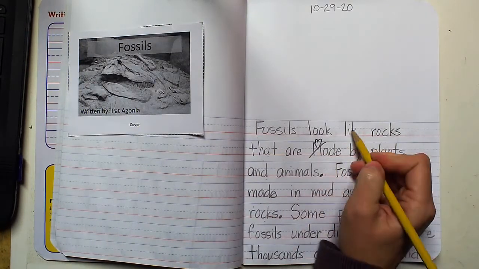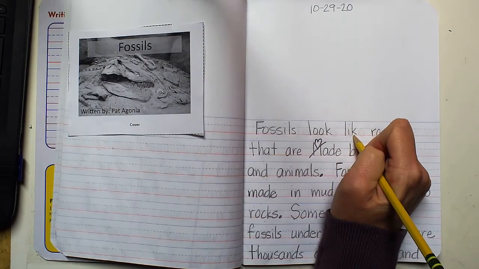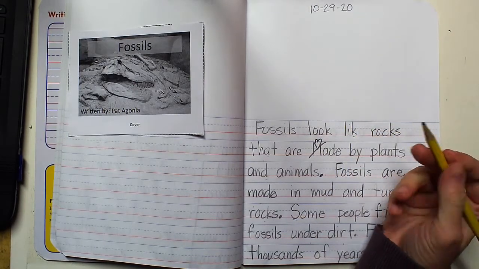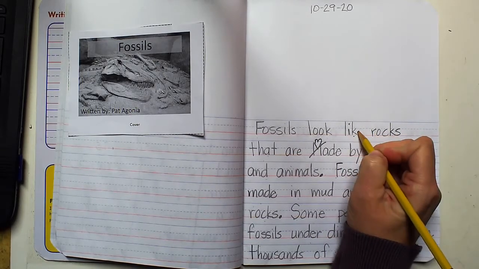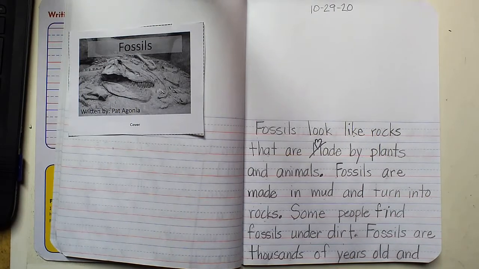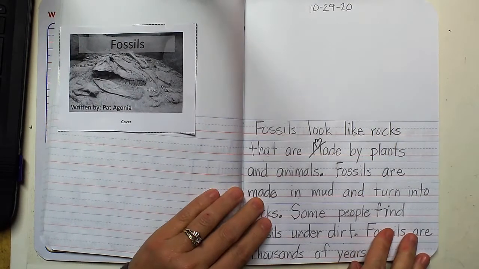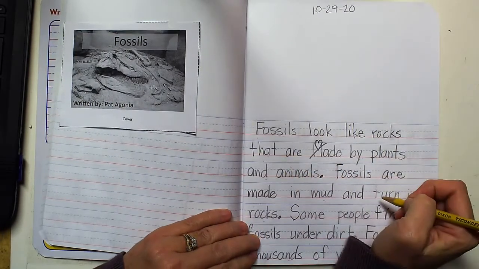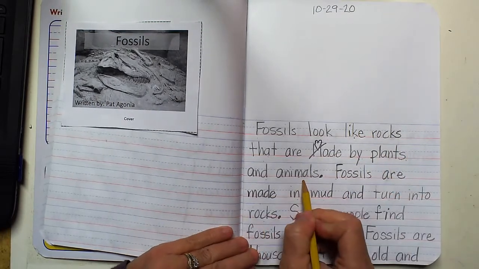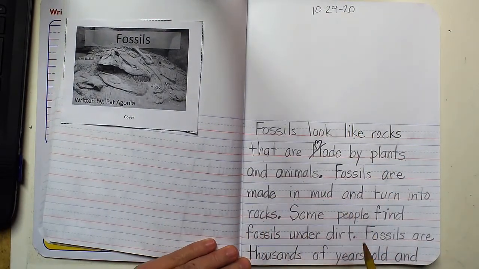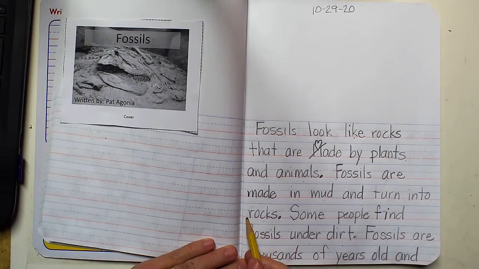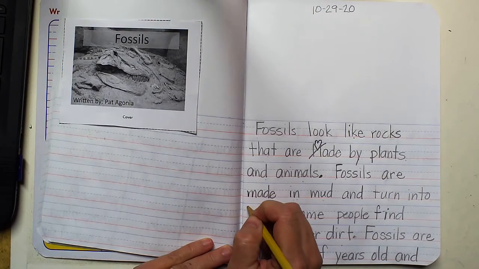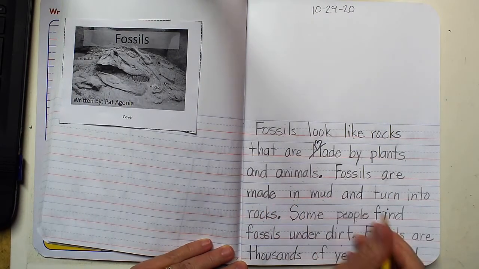And when I reread it, I noticed that I spelled the word like wrong. First of all, this is a kindergarten sight word and we're in first grade. And we've been working on those silent E words, and this has a silent E. So this is also a good time to make sure your words are spelled correctly and you have capitals and periods and it makes sense. It's also the time where you can go in and add adjectives. So you can say fossils look like rocks that are made by different plants or lots of plants and animals, and fossils are made in mud and turn into rocks. I mean, you can add something like they turn into bumpy rocks or rocks with fun shapes in it.